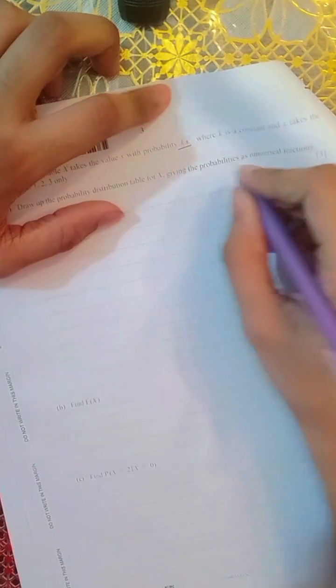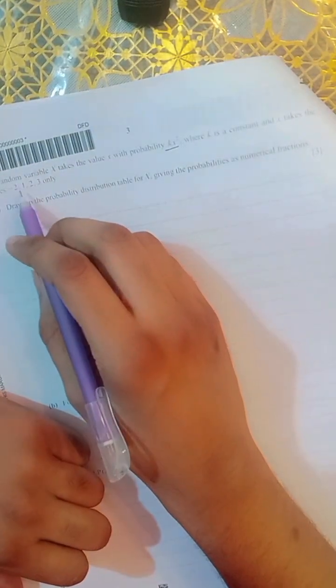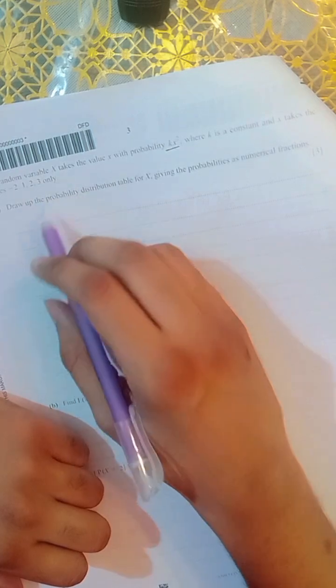So let's begin. The first question we have here is: the random variable X takes the value x with probability kx squared, where k is a constant and x takes the values -2, 1, 2, and 3 only. Draw the probability distribution table for X, giving the probabilities as numerical fractions.